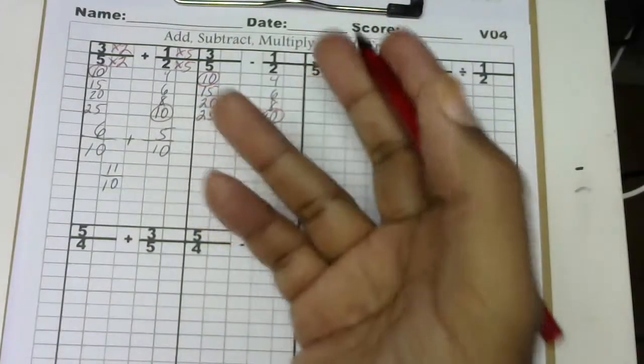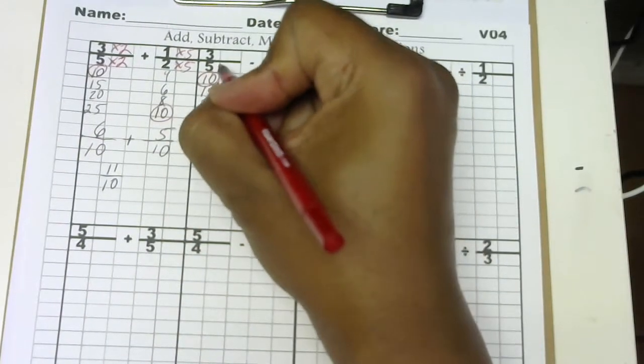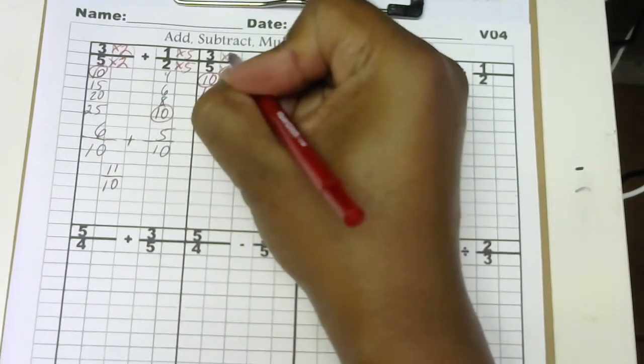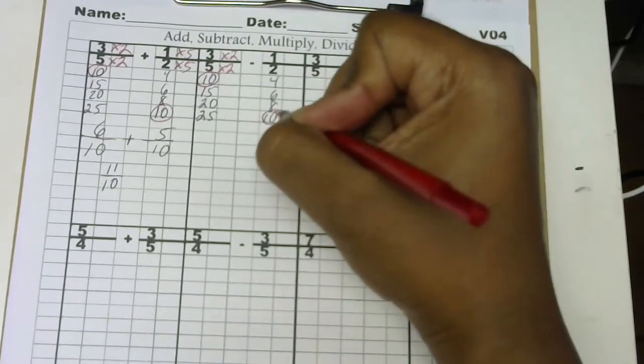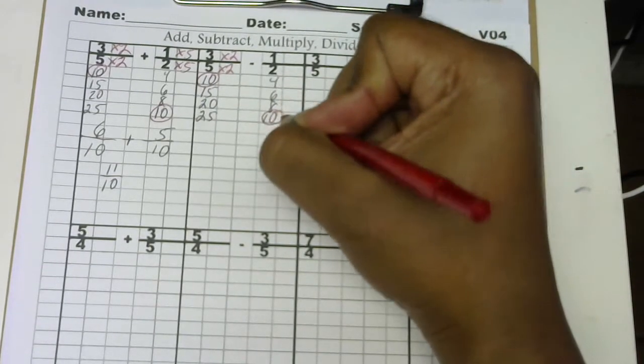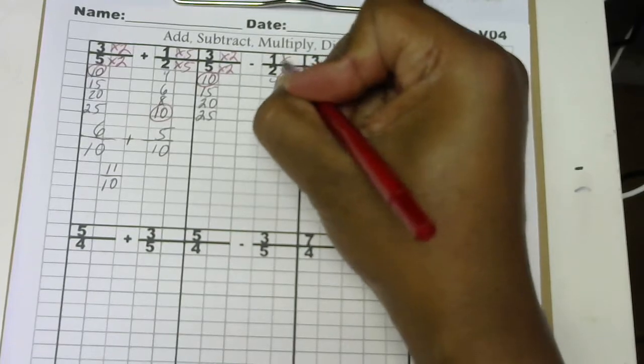Now, let's find the multipliers. So this is 1, 2, so this is times 2 to get the 10, times 2. And to get to 10 here, it's 1, 2, 3, 4, 5. So it's times 5 and times 5.